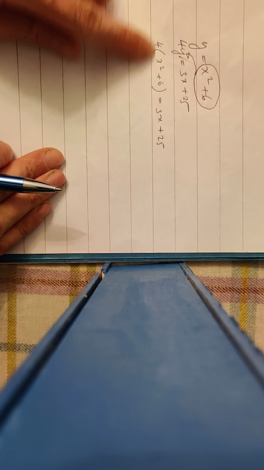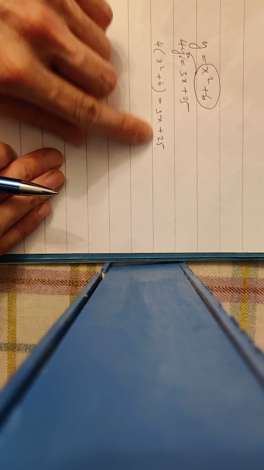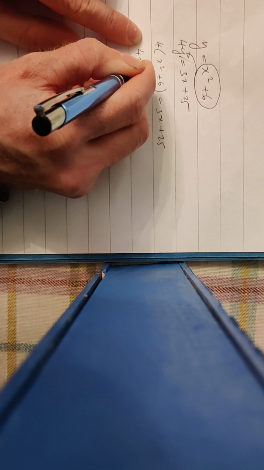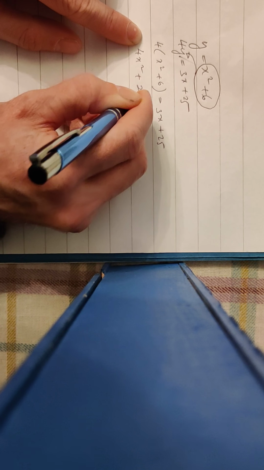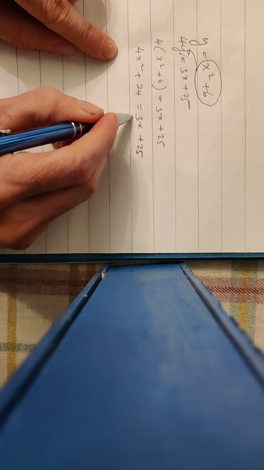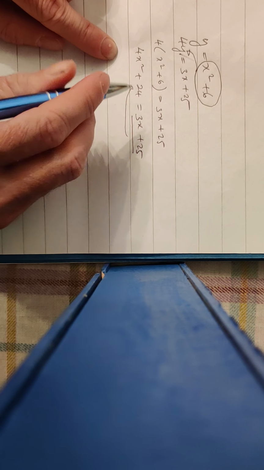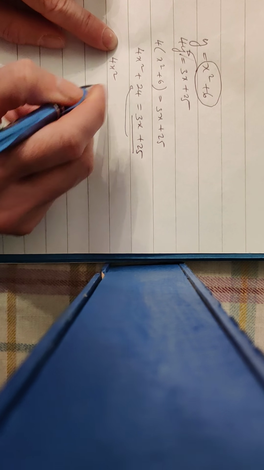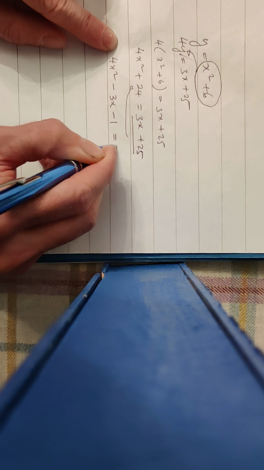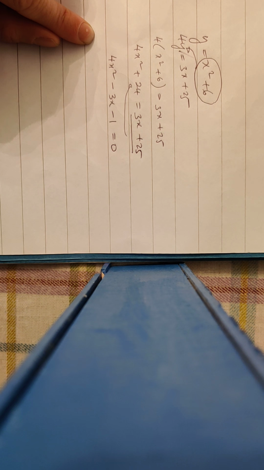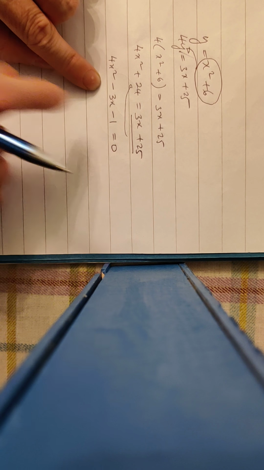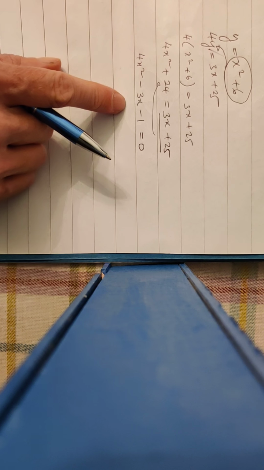And you end up with a quadratic equation. Now I'm going to multiply this out and rearrange it to make it equal to 0. So you get 4x² + 24 = 3x + 25. Now bring these two terms over to the left and you get 4x² - 3x - 1 = 0. Okay, you end up with that. So be careful. You can see how I multiplied that out and rearranged to make it equal to 0. Now I have it in a format where I can use the formula.